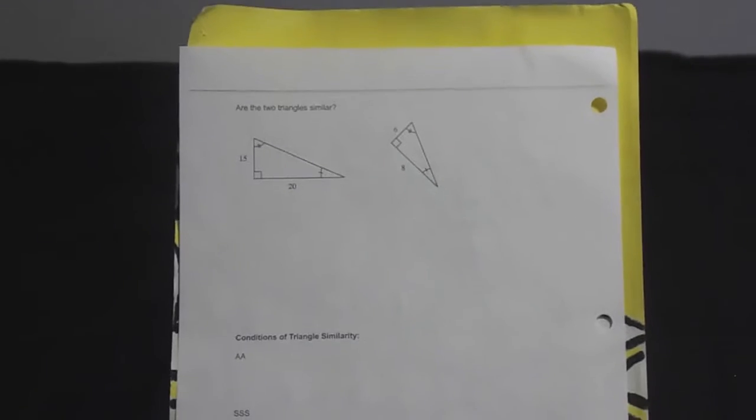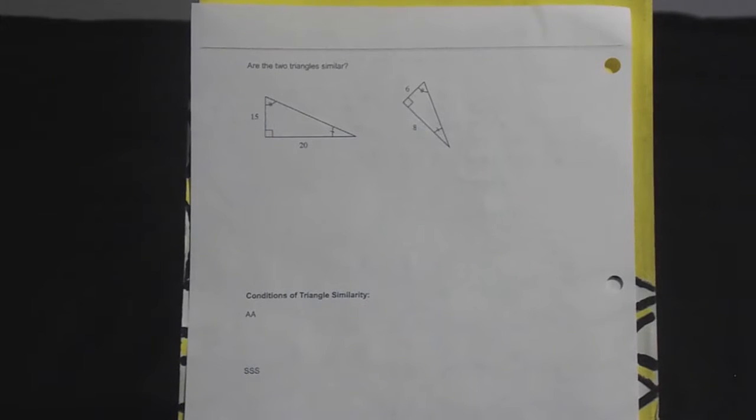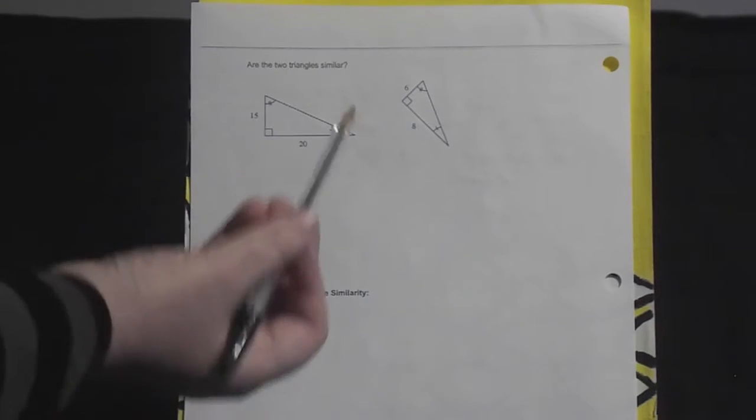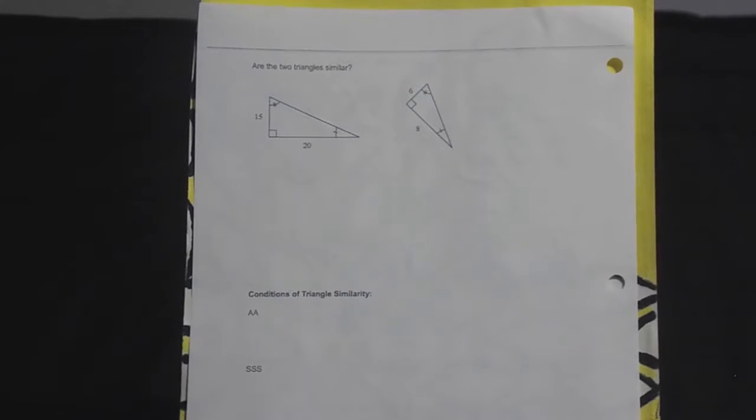I'm going to go ahead and flip it over now. We're going to go up to this picture, and it asks us, are these two triangles similar? Well, right now, remember for triangles to be similar, all 3 angles have to be the same. That's first. And they all are. See, 1, 2, 3. They're all the same.